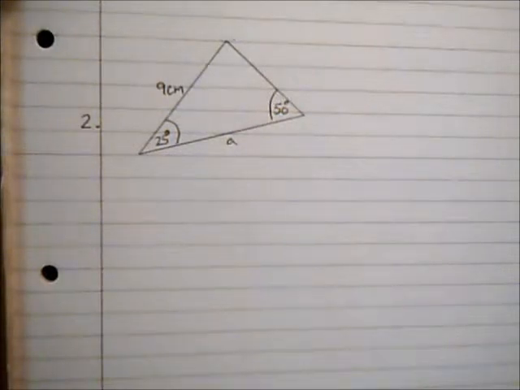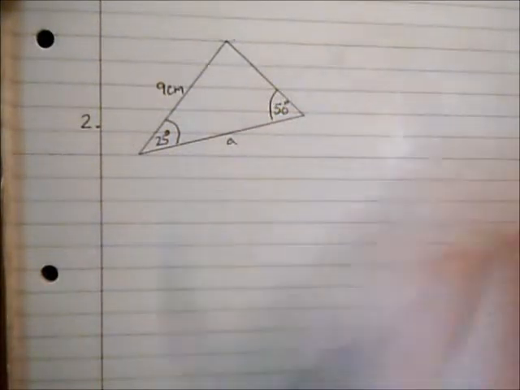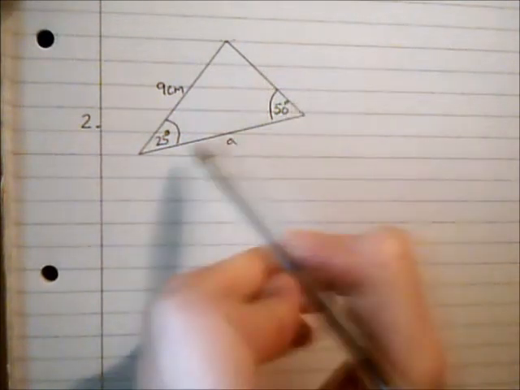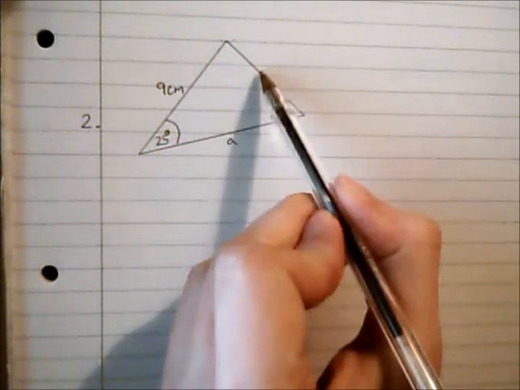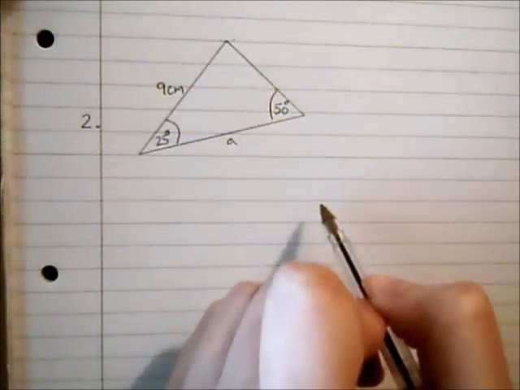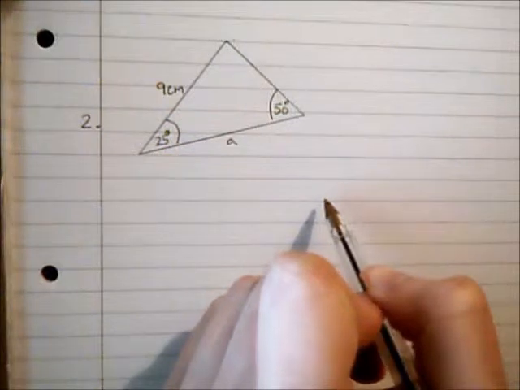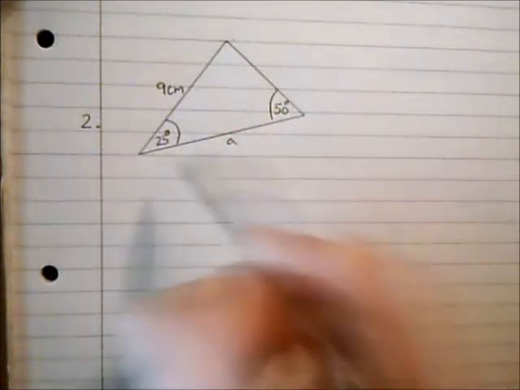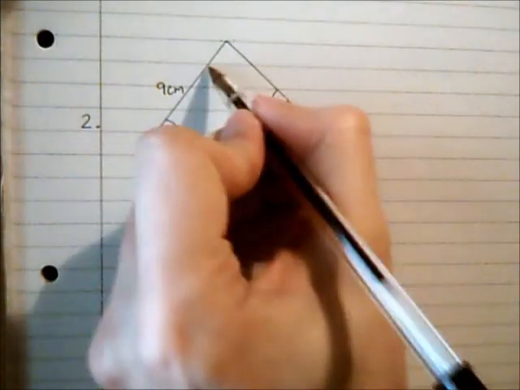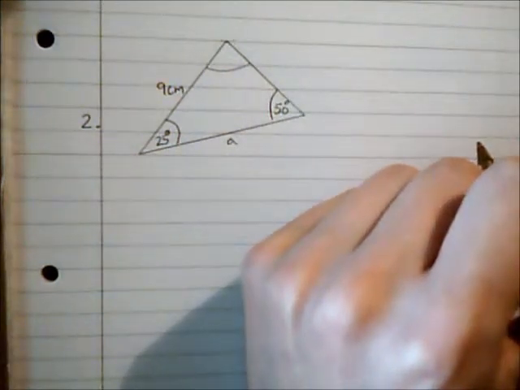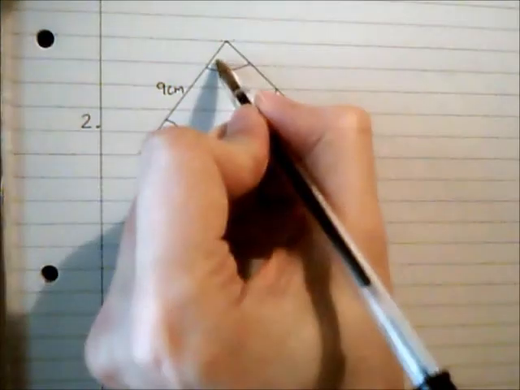So this second question, I've got 9 centimeters and I've got the angle opposite, 50 degrees. I don't have the length opposite, and I've got a length here and I don't have the angle opposite. But I can still use the sine rule because you should know that one of the properties of a triangle is that the angles add up to 180 degrees. So if I know 2 of the angles, then I can work out this missing angle up here, which in this case must be 105 degrees.